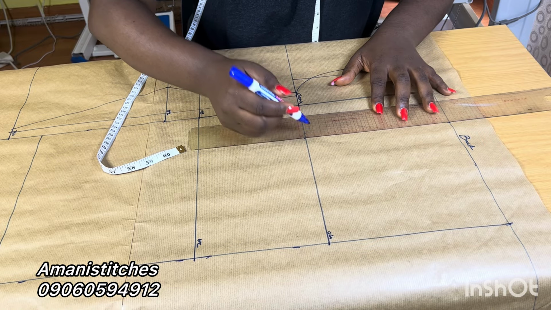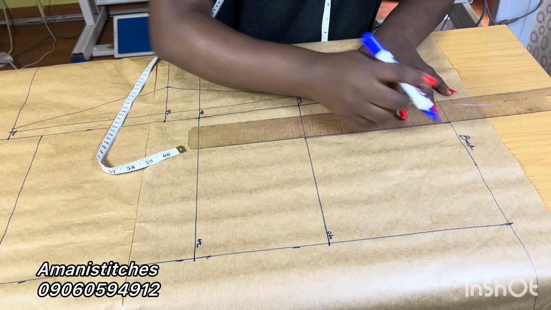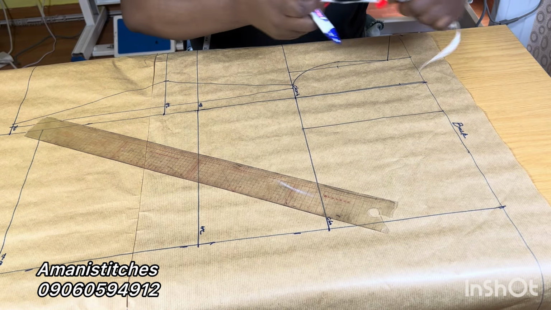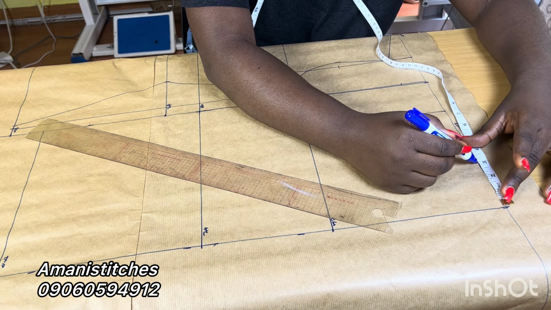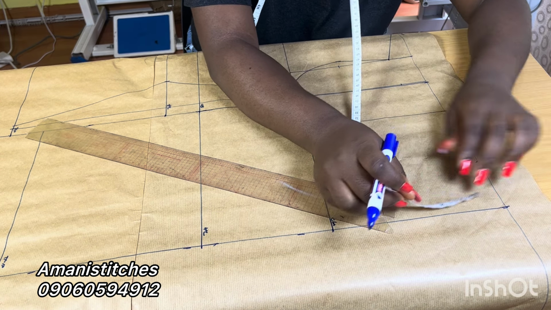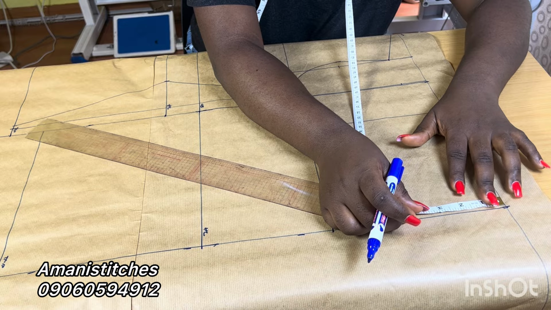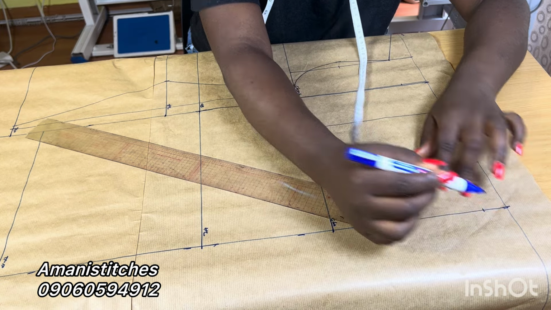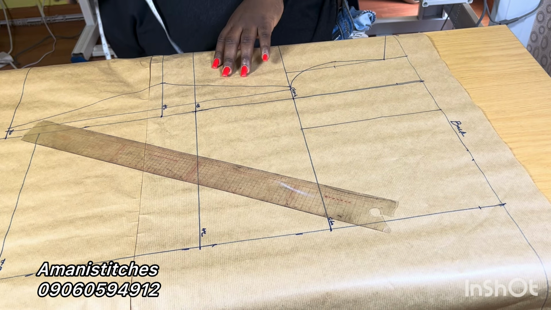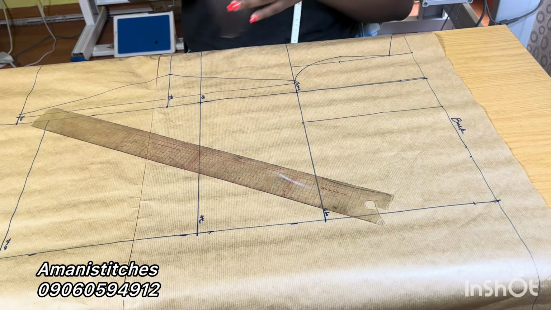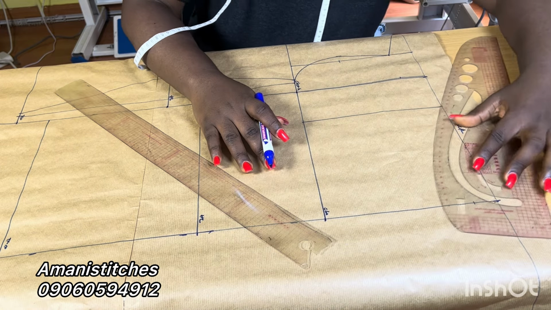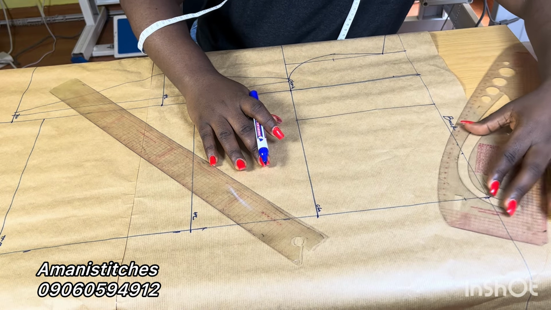For our back neck, we come in by 3 inches and go down by 1 inch. This is standard, unless you want to give your neck some alterations, but this is a standard.